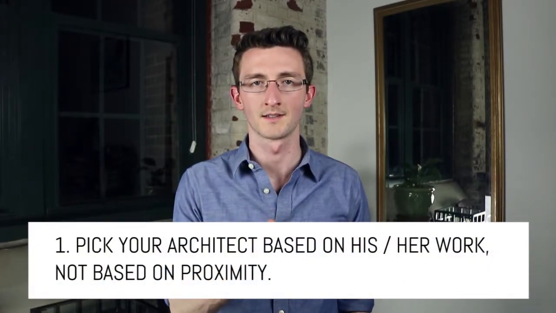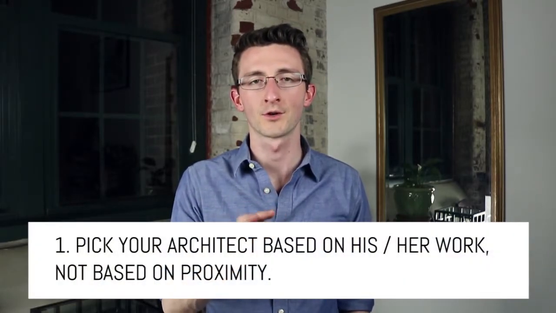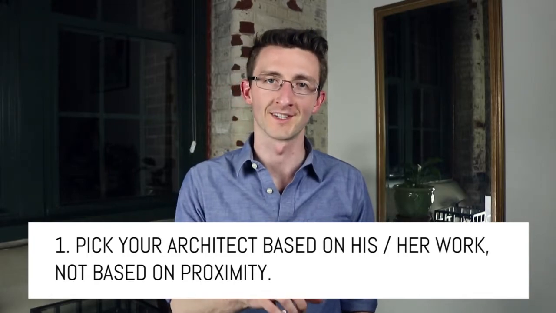All right, so the first rule is to pick an architect based off of his or her work, not based off proximity. Don't fall into the trap of thinking that, just because you know somebody, or they're the family friend, or your cousin, or she goes to your church, that they're going to be able to be your architect. Architecture is such a broad field.